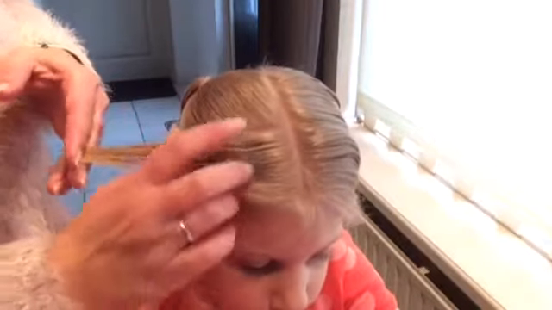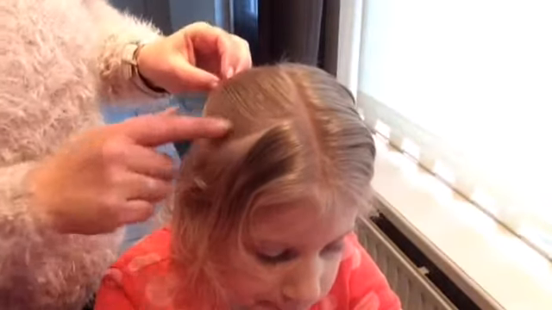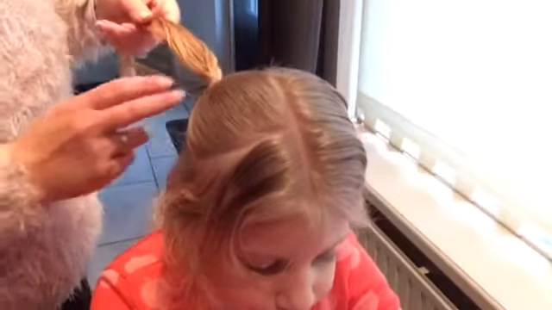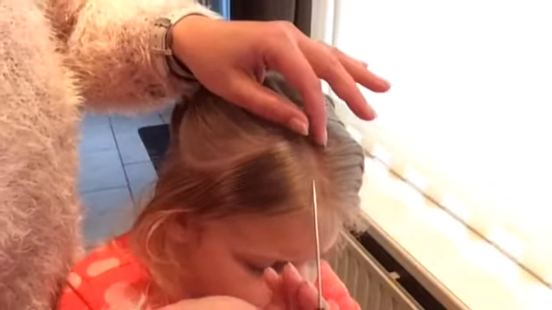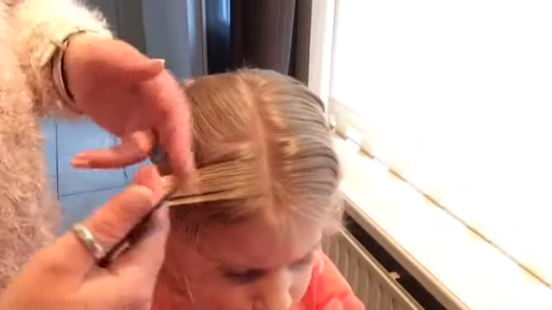I'm going to show you the difference between a stitch braid and a lace braid. I already made a parting in her hair and we are going to braid the hair in the front. I'm going to make a 3-strand French braid in the middle of it. So I take a strand of hair and divide it into 3 sections.